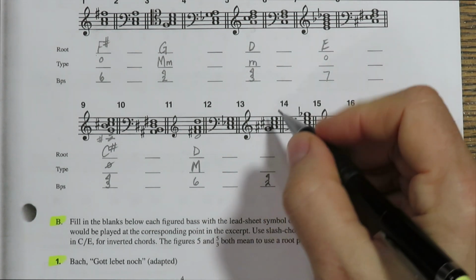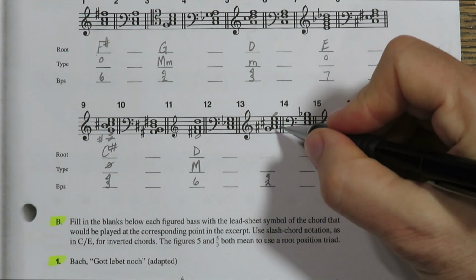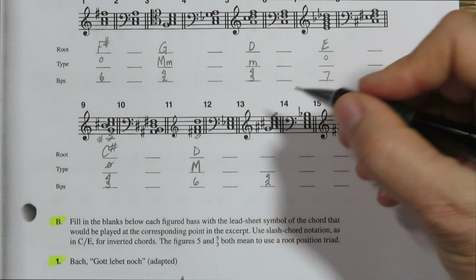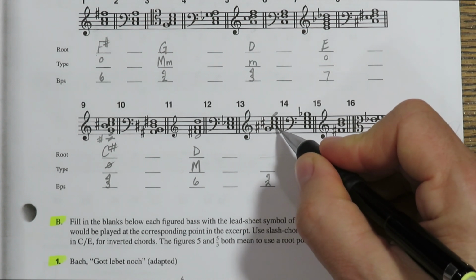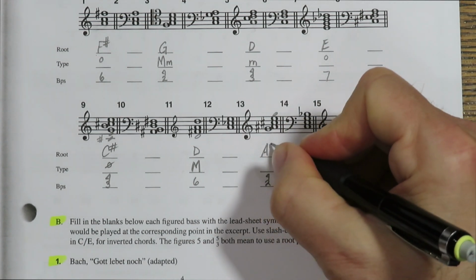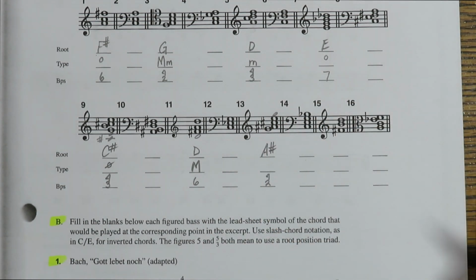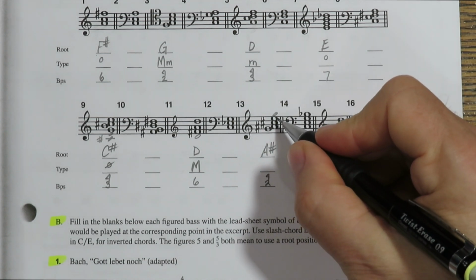So if we put the G on top, for now, we have our super snowman. The root of our chord now is A sharp. Let's write that down. Now we just need to figure out what quality it is: A sharp, C sharp, E, G.